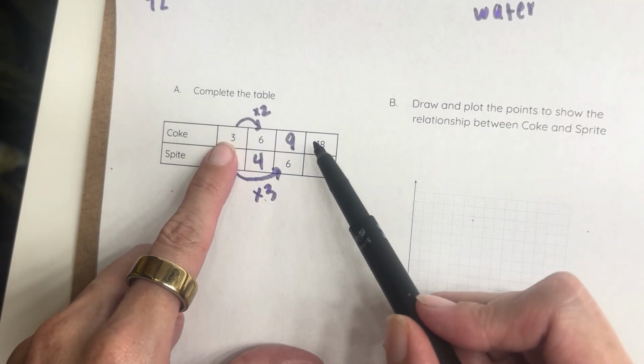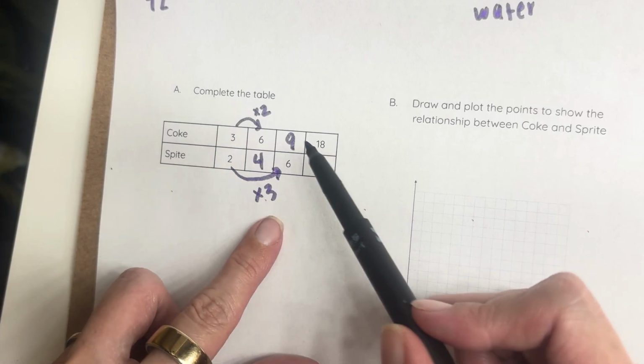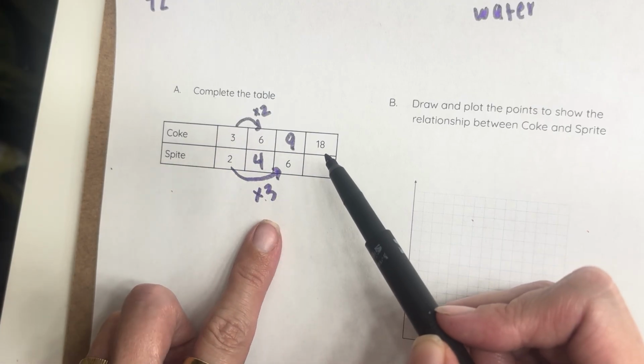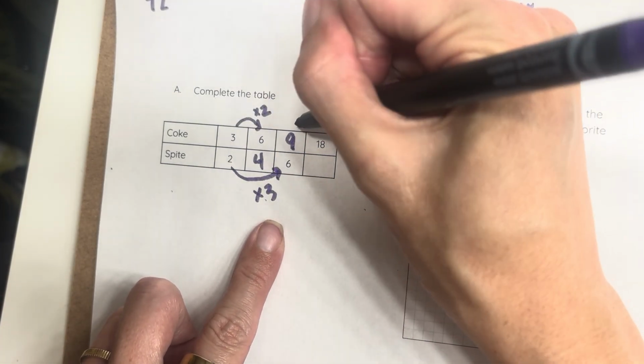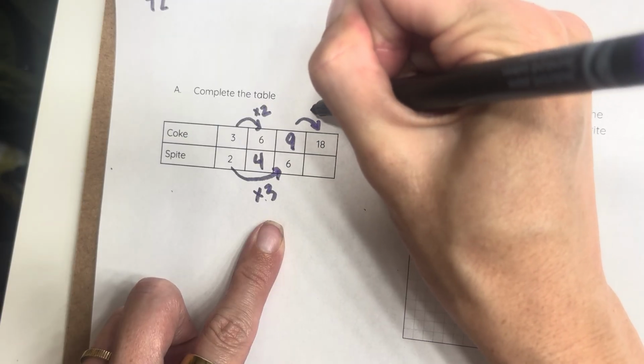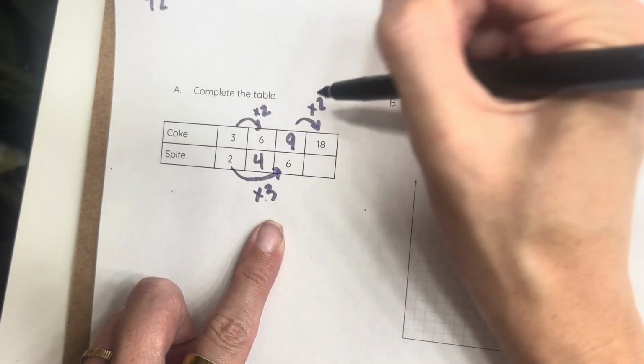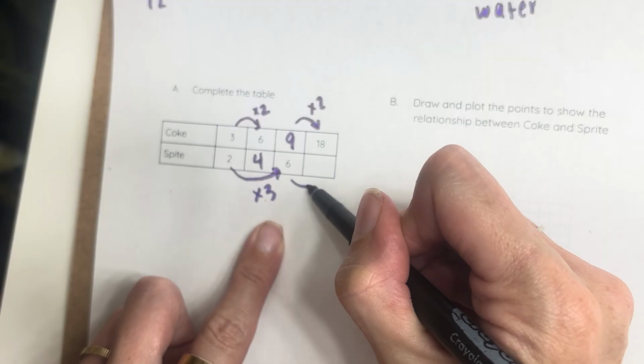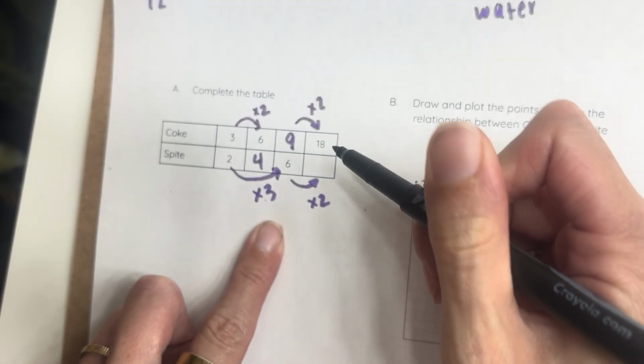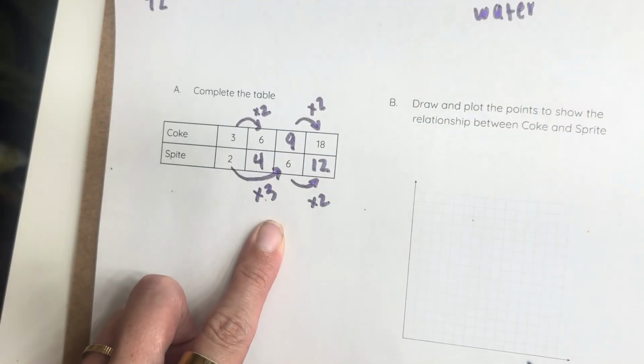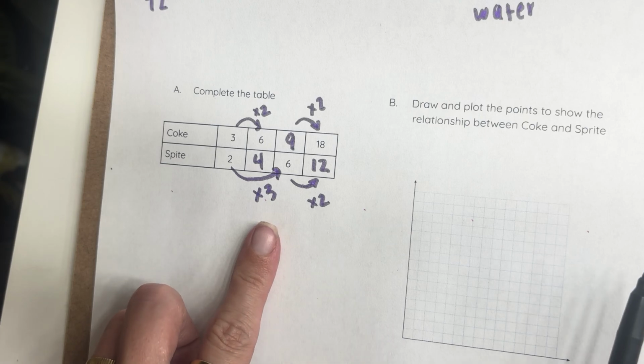And my last value in the table is this 18, which looks like I have multiple options to get there. The closest one I see is to just double this 9. 9 times 2 is 18. So 6 times 2 would be 12. And I filled in my whole table.